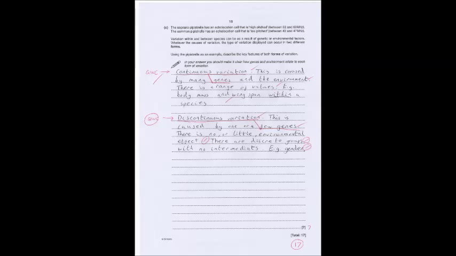That means you need to talk about how genes and the environment affect each type of variation. So the two types are continuous variation. This is caused by many genes and the environment. Quality of written communication mark there. There is a range of values, so many intermediates, e.g. body mass and wingspan within a species.